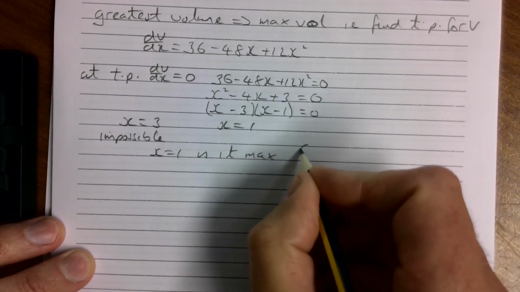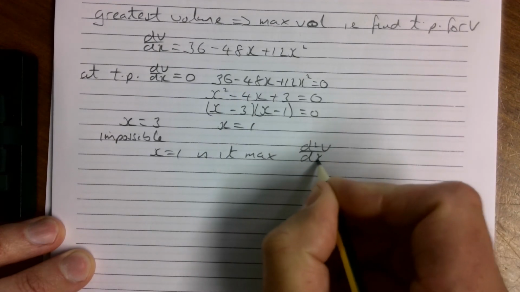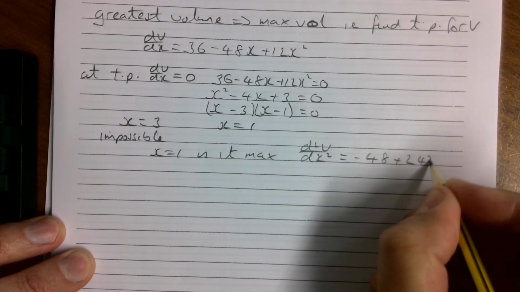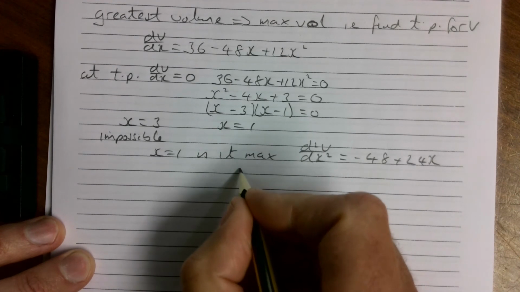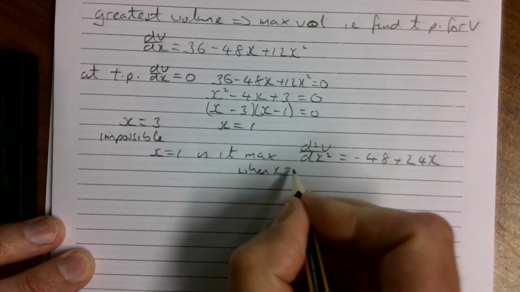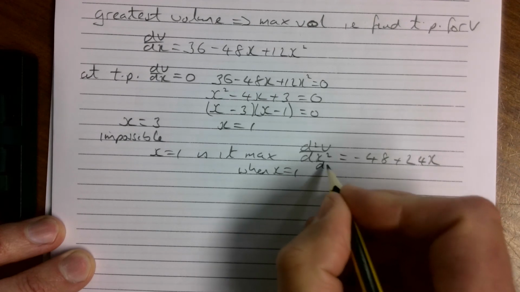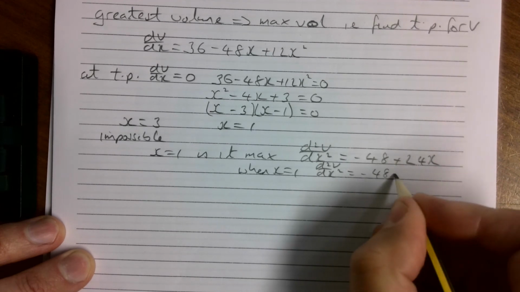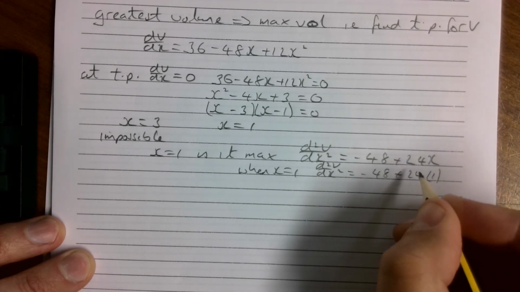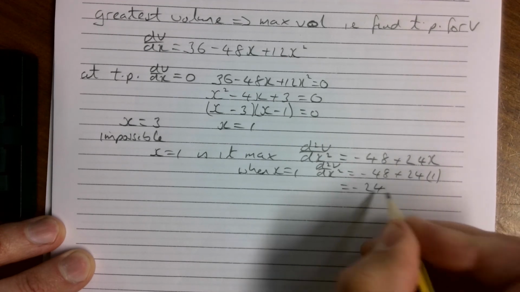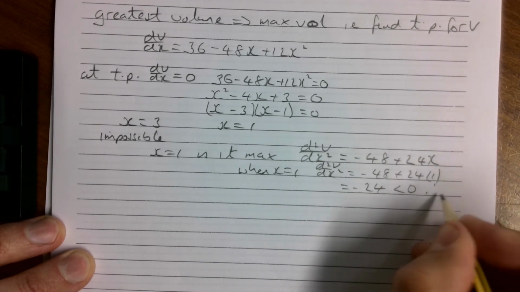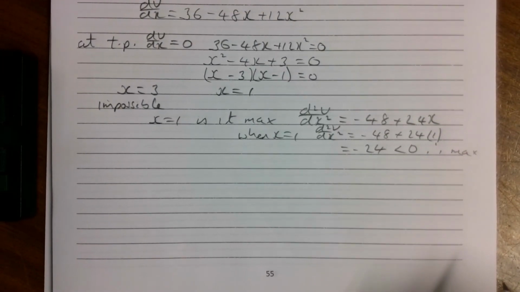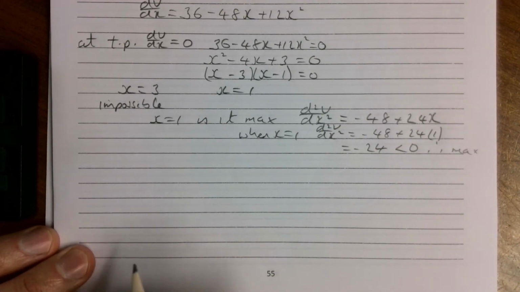The way we do that is to find d2V by dx squared. That gives us minus 48 plus 24x. When x equals 1, d2V by dx squared equals minus 48 plus 24 times 1. That gives us minus 24, which is of course less than 0. Therefore, it is a maximum. The question has asked us for the maximum capacity.